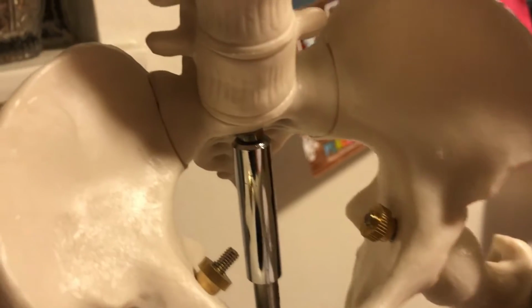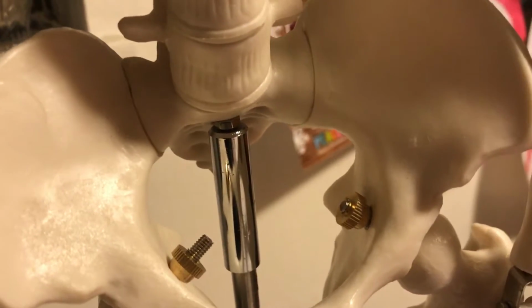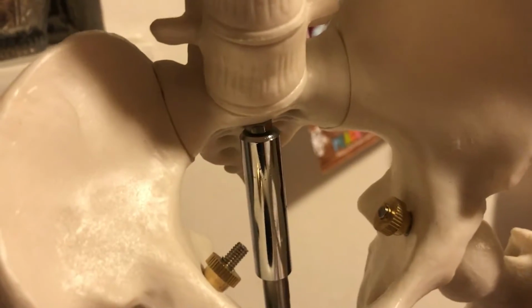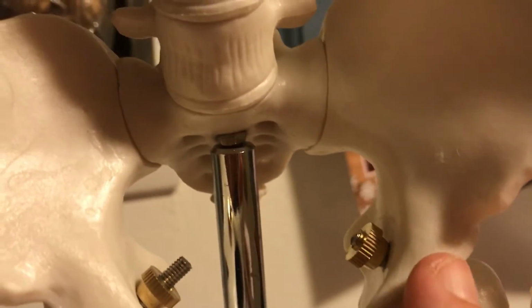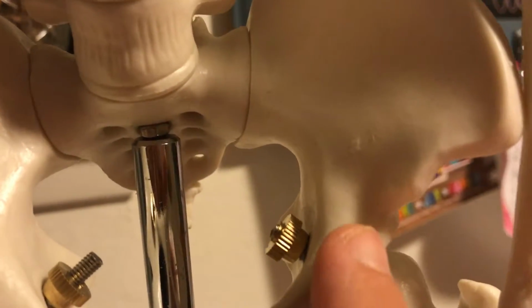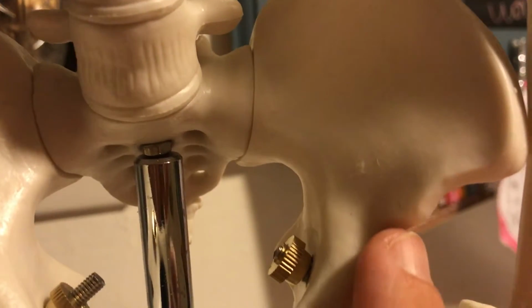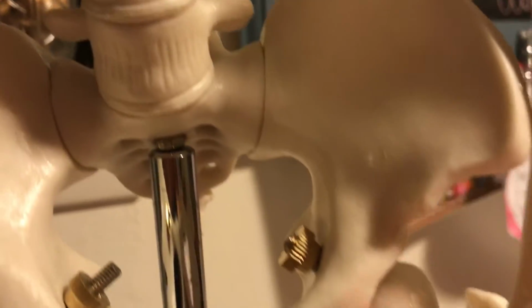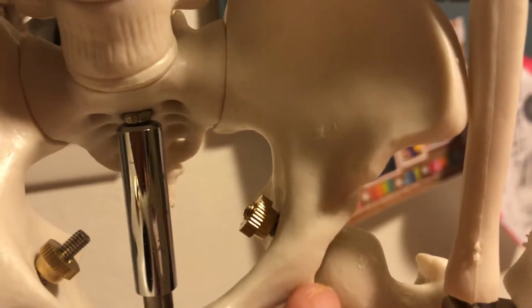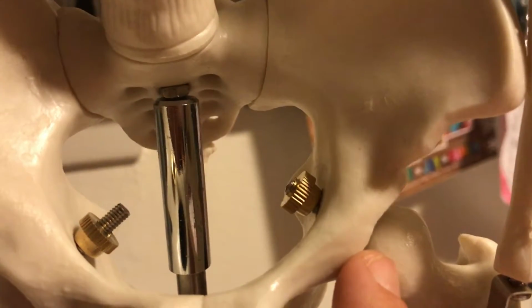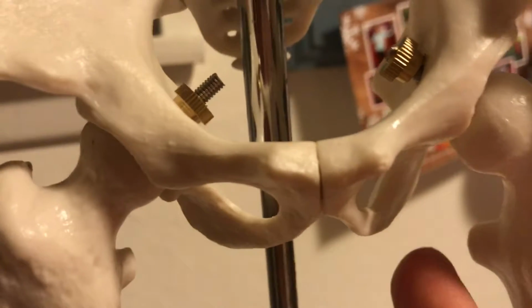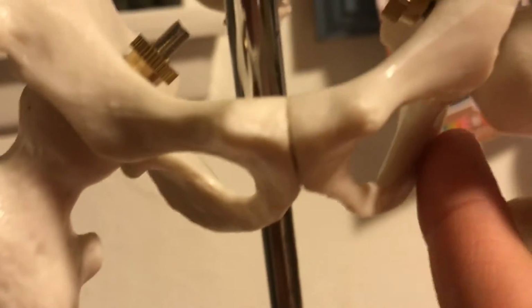And the greater sciatic notch is up above the, the greater sciatic notch is right there. The ischial spine is right there. And the ischial tuberosity is right back there.